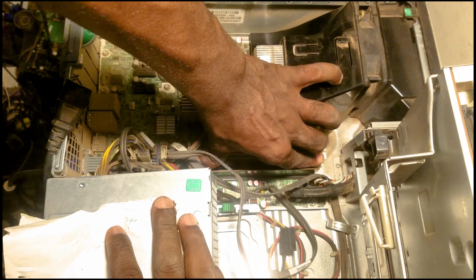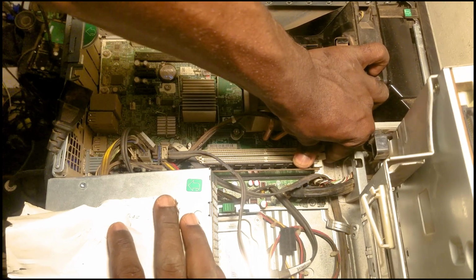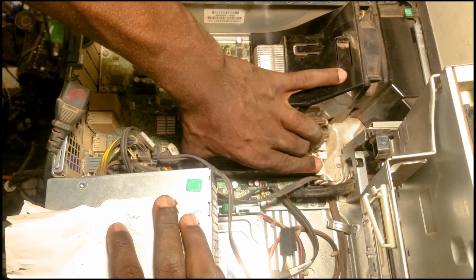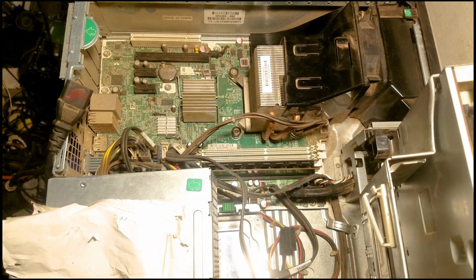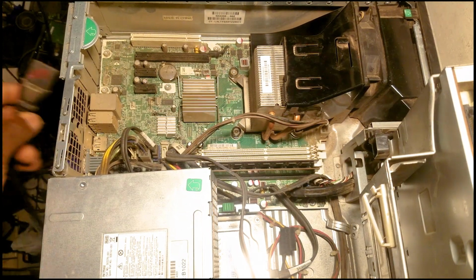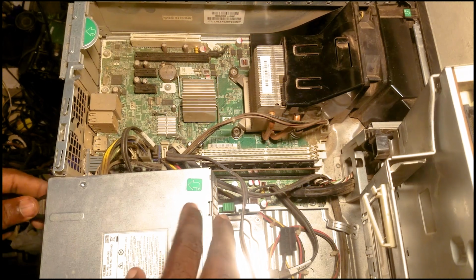Insert it, so you can hear the sound by yourself. So it's inserted. Now we are good, we are good to go. So let's power it and then see if what we've done is right.